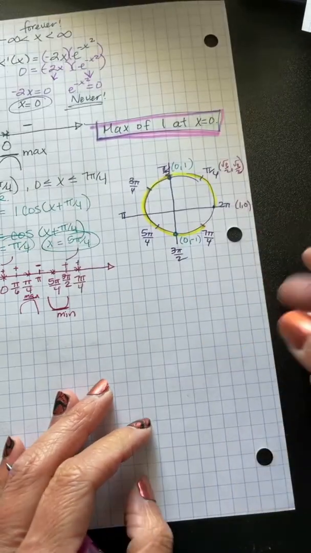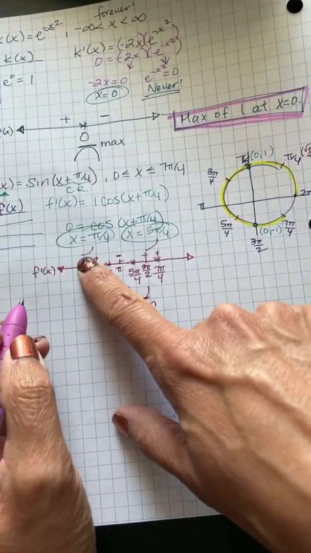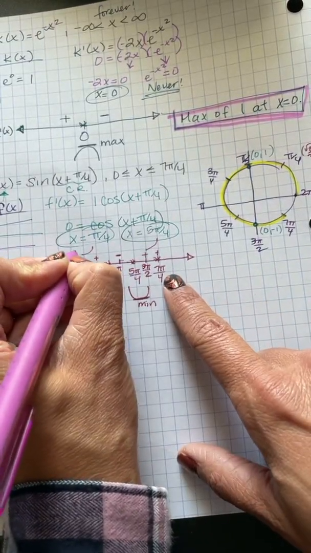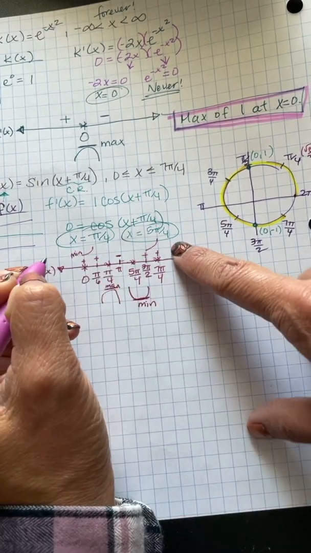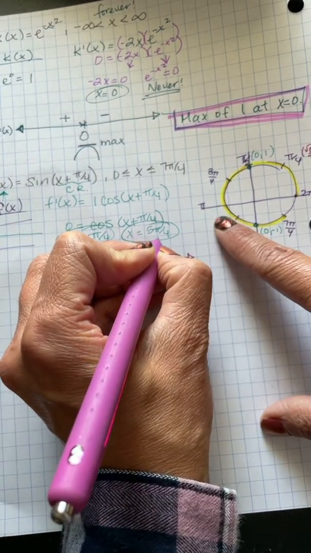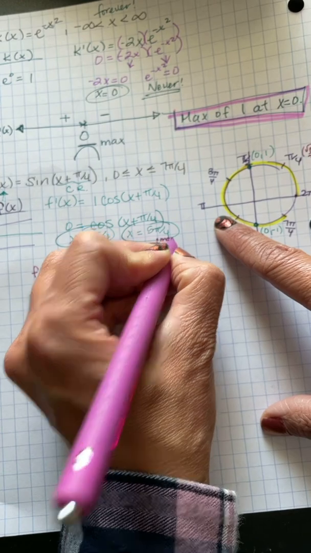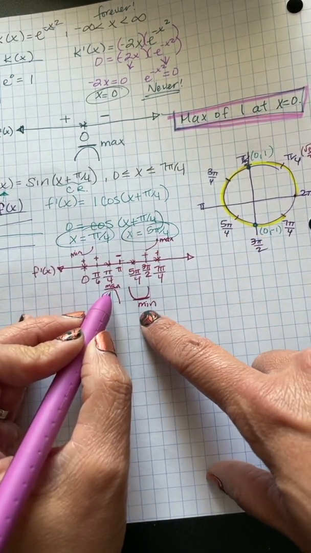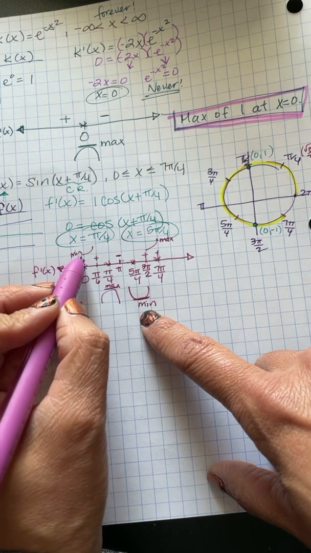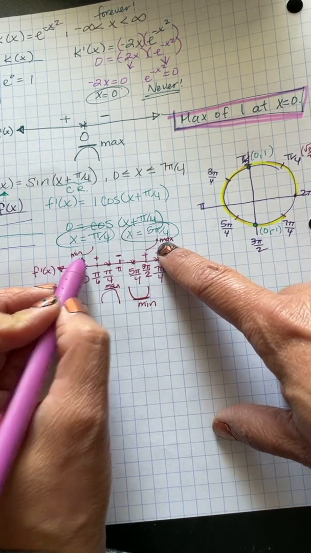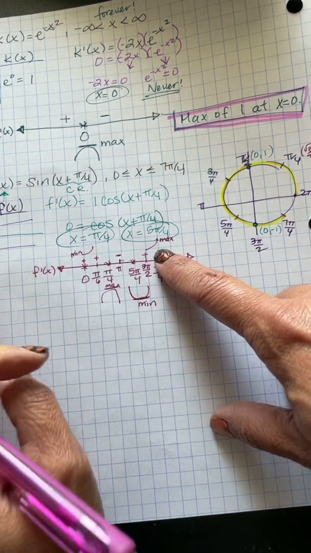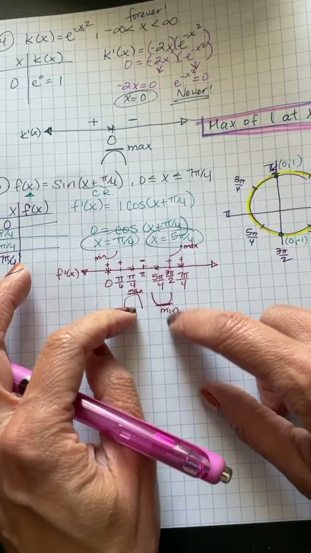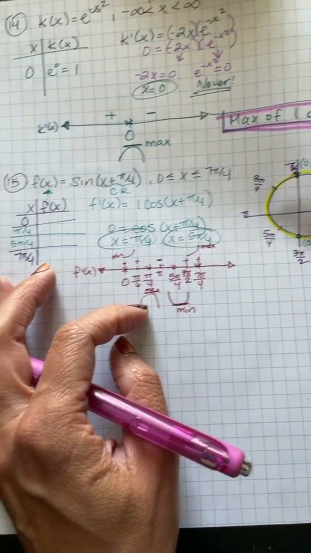Okay, so on the very left end, we have a minimum because that's the low point there. On the very right end, it ends on the top there, so it's a maximum. Okay, and then we have a max and a min here. So we have an absolute min and an absolute max because that's the lowest low and the highest high. And then these are our local max and mins in between.